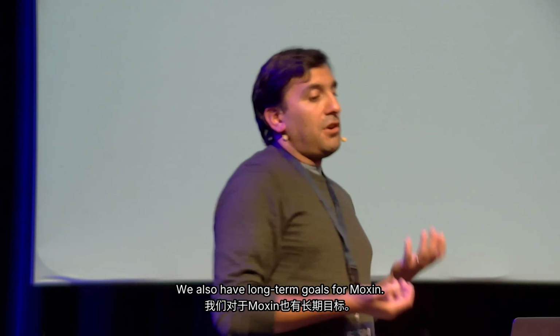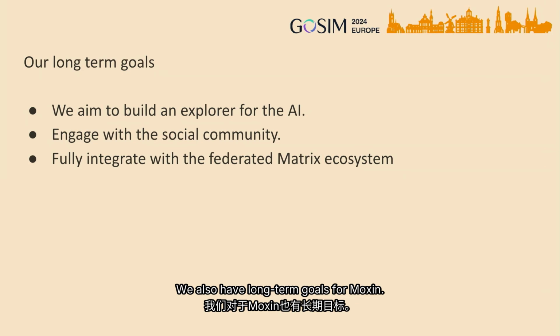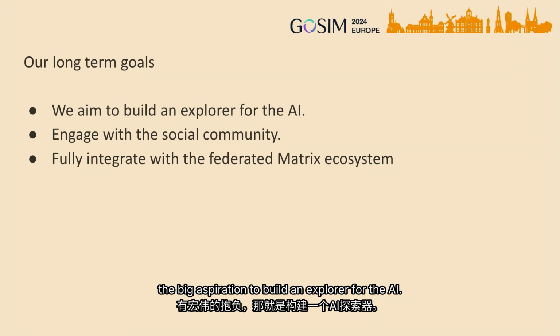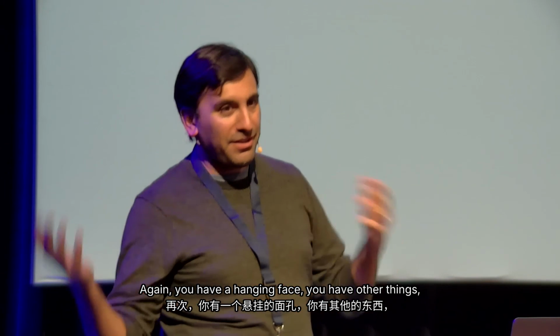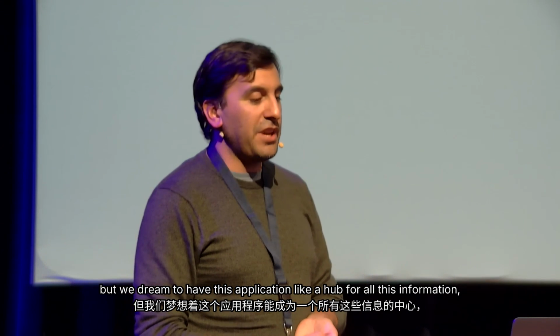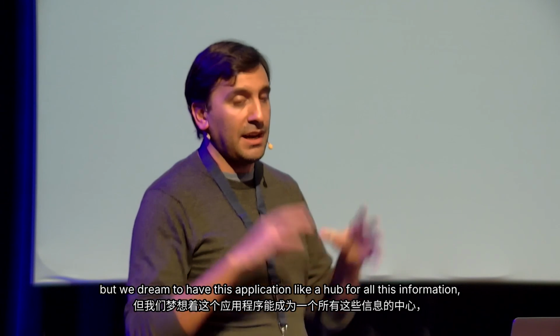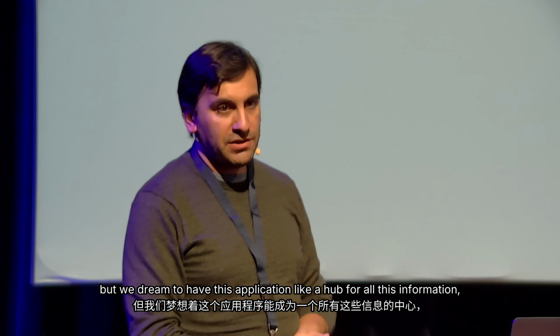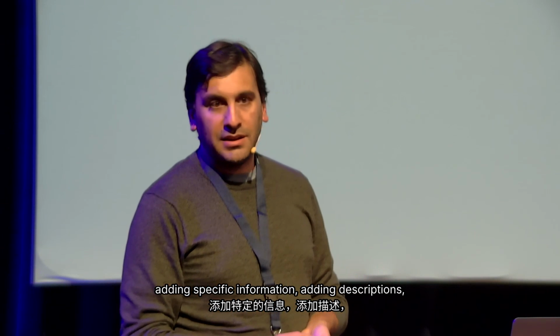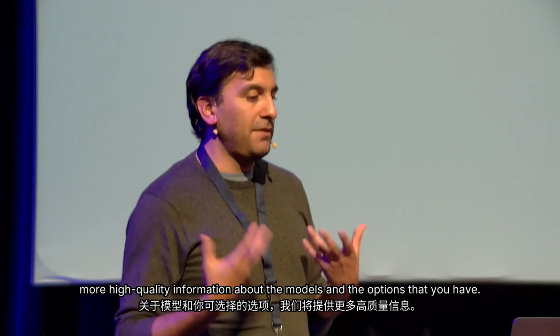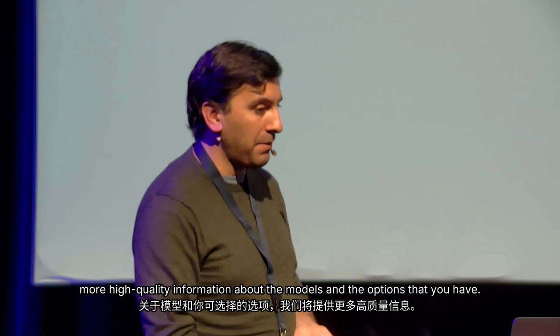We also have long-term goals for Moxin. The big aspiration is to build an explorer for AI. Again, you have Hugging Face and other things, but we dream to have this application as a hub for all this information, adding specific information, adding descriptions, more high-quality information about the models and the options that you have.